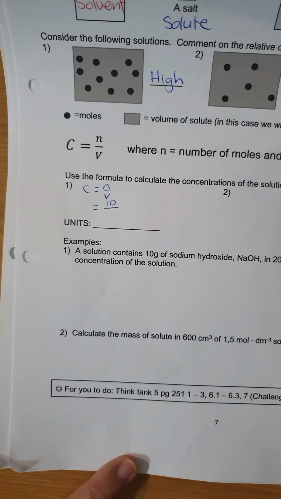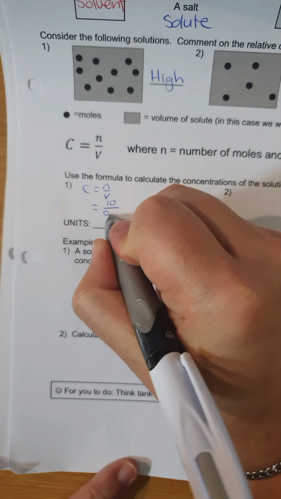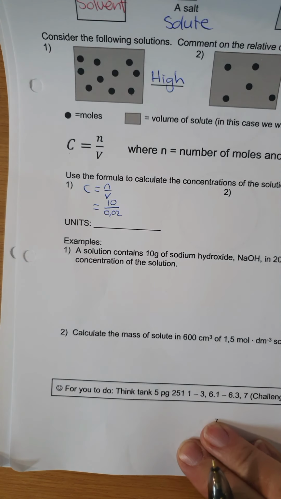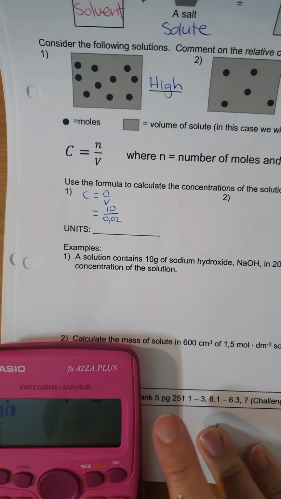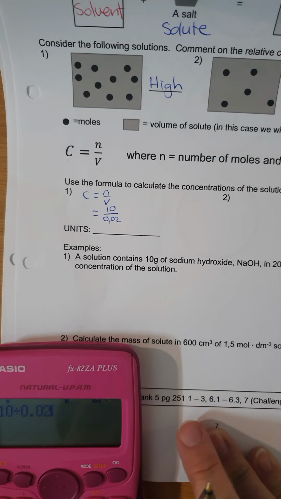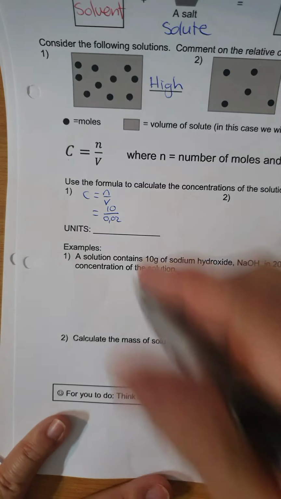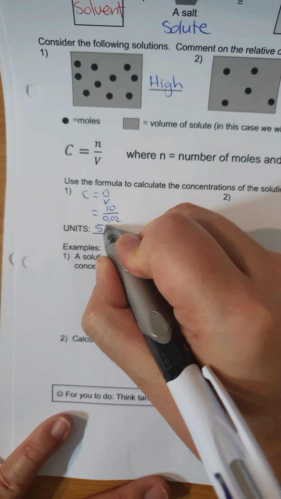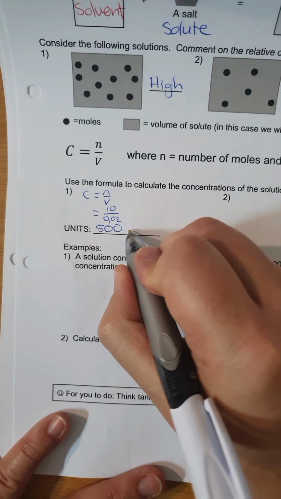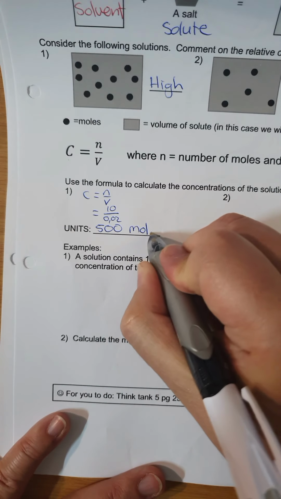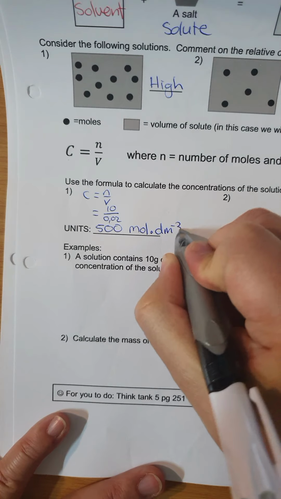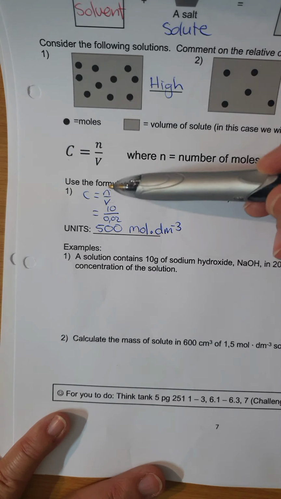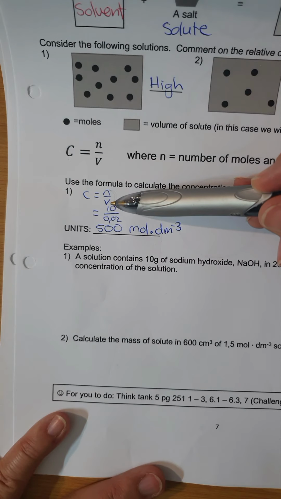Okay, and that would be 1, 2, 3. So it would be 0,02 decimeters cubed. All right. We do that on the calculator: 10 divided by 0,02, and we get 500. I don't know why I put units here. I'm going to just put the units on here as well: mole per decimeter cubed. Moles at the top, decimeters cubed at the bottom.